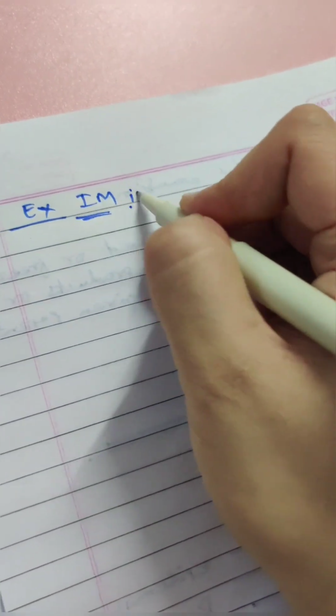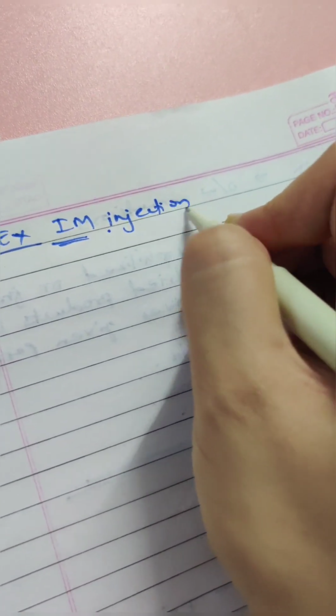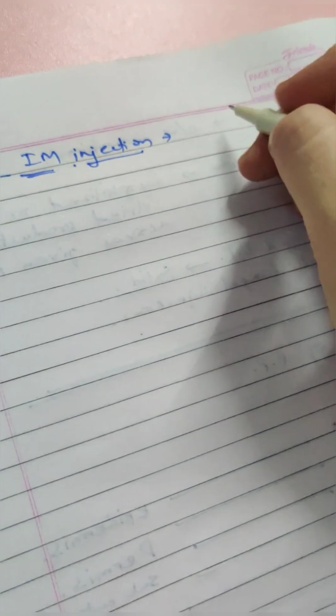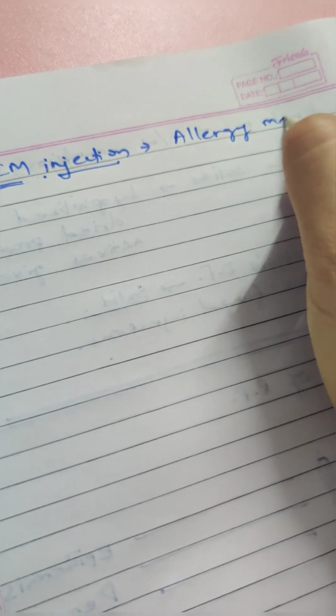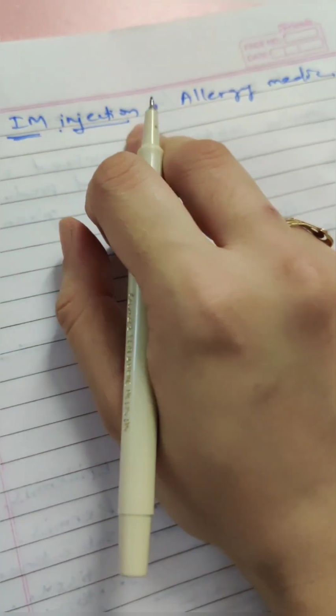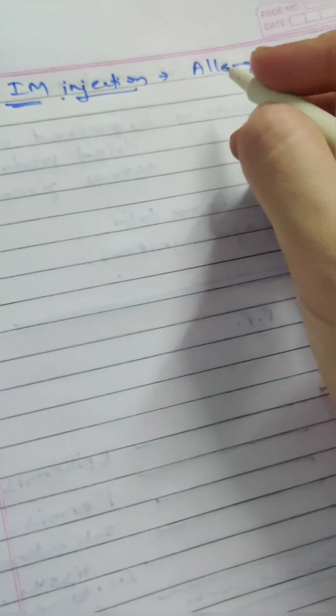Now what are the examples of IM injections? Being a pharmacist, practically we must know the examples of IM injection, examples of every injection of course. So the allergy medications जो हैं वो IM administer होते हैं.